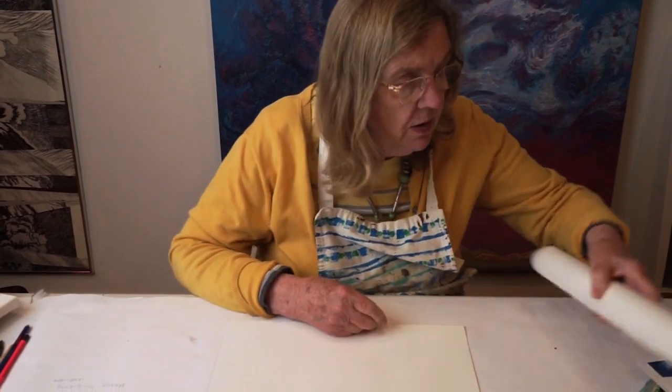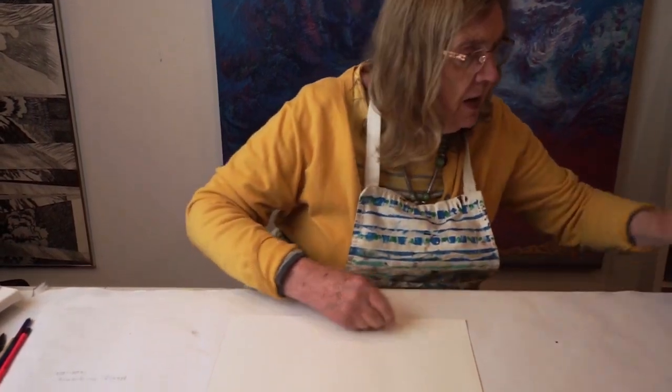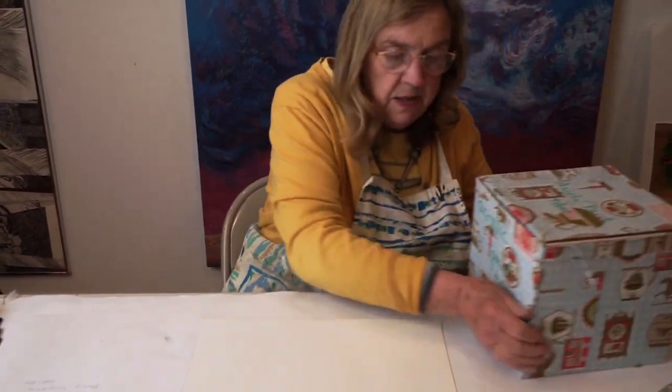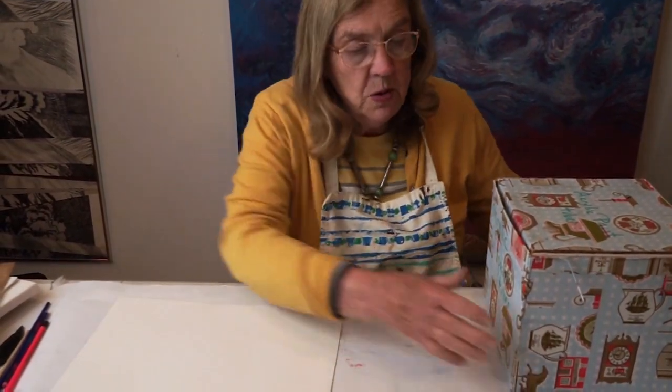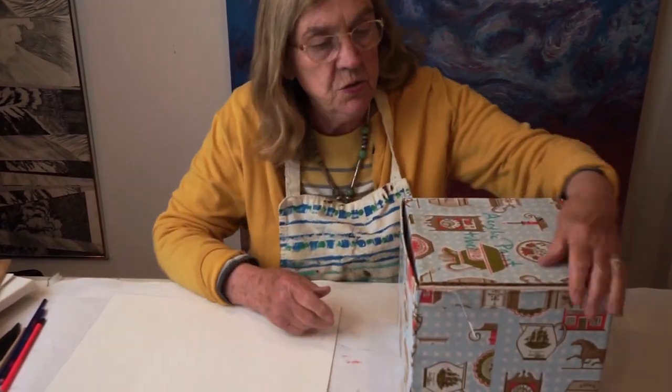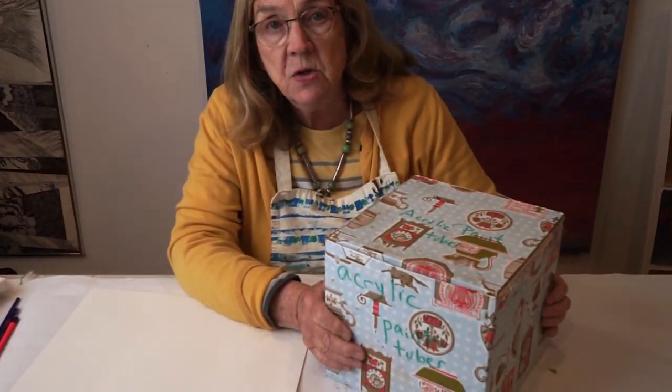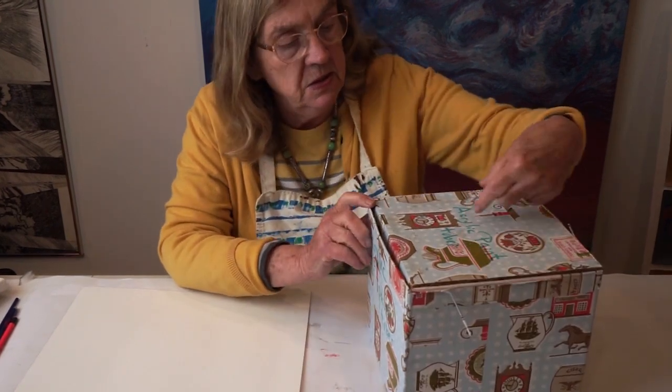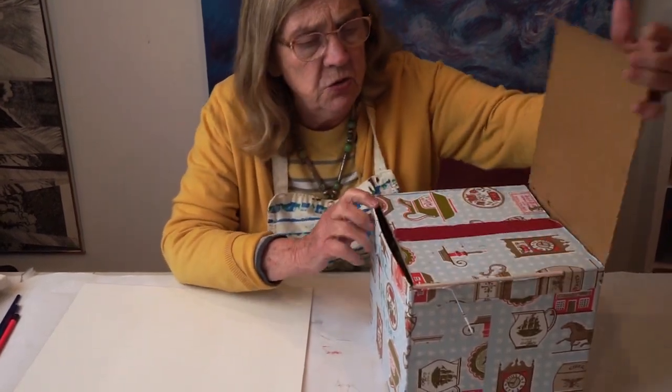I like to be organized about my paints, and since I'm not always painting with acrylic or sumie or oil, I try to keep all my supplies organized. And this is the box that is going to hold my acrylic paints. It says up here, acrylic paints and tubes.